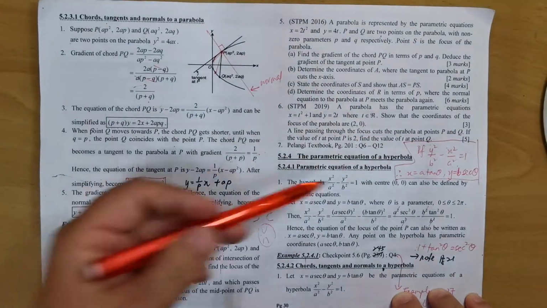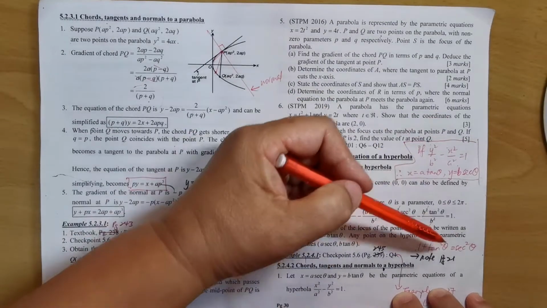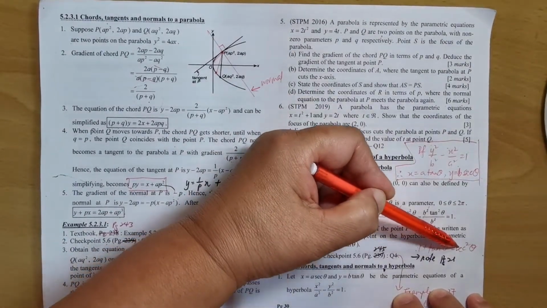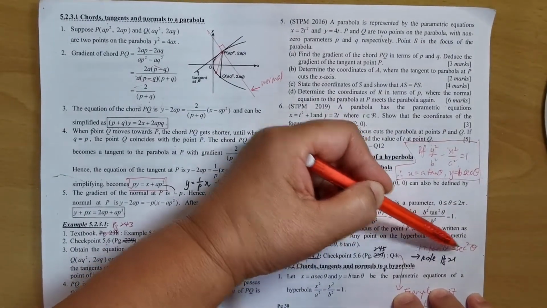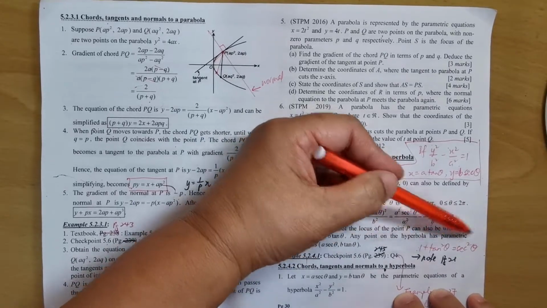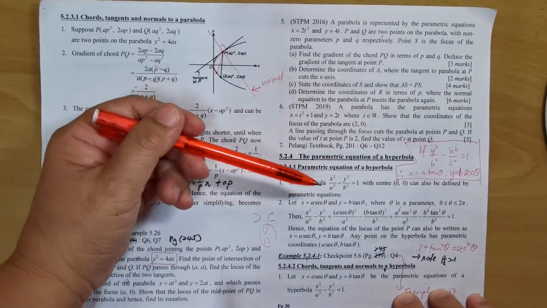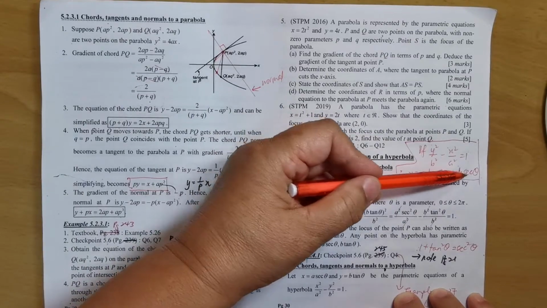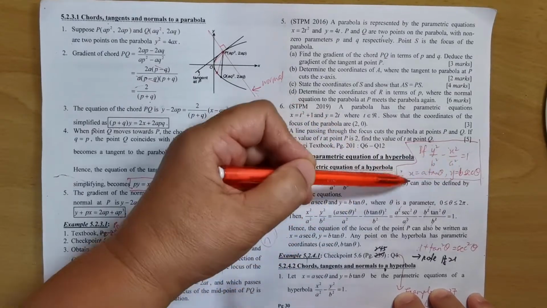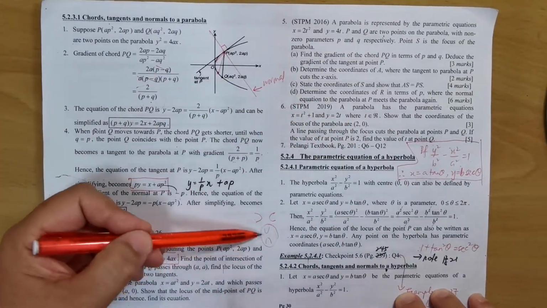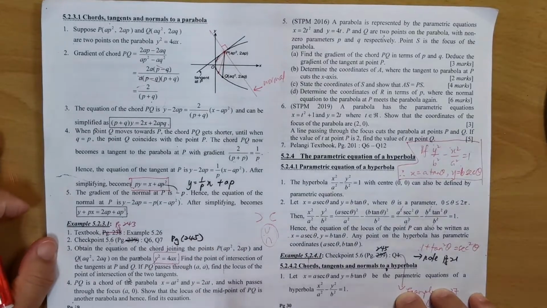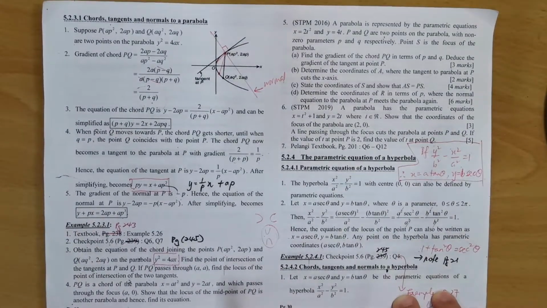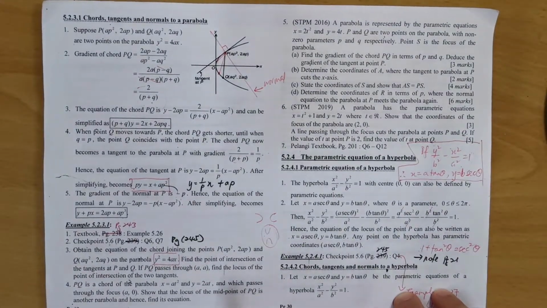Why like this? Because after we square it, what we want is secant square minus tangent square. It must be secant square minus tangent square. So if y equals secant, then only you get y square minus x square, which is the vertical one. Okay, so we will see some examples.